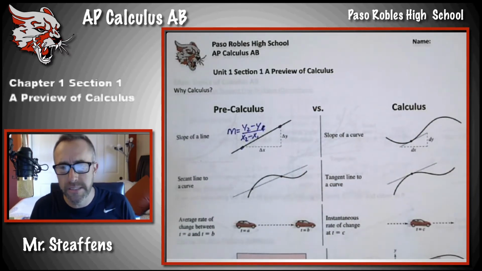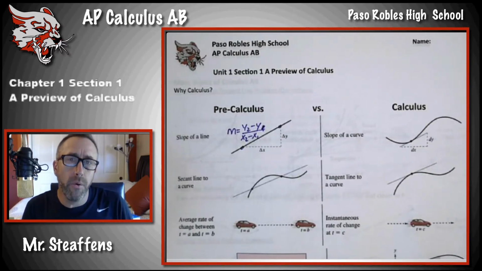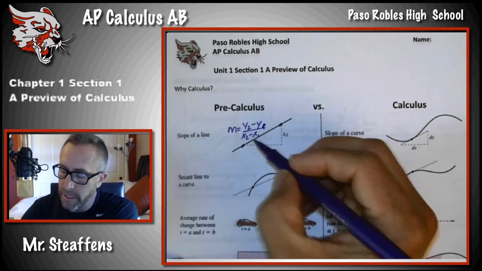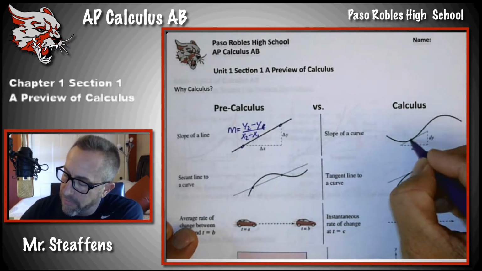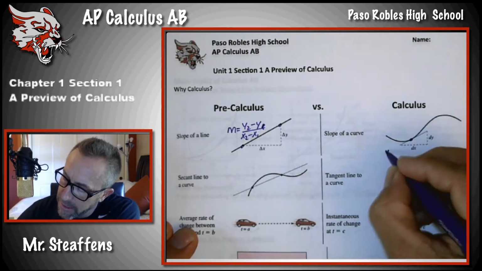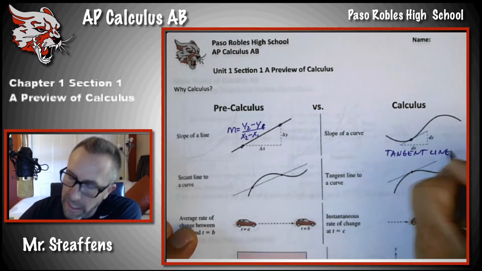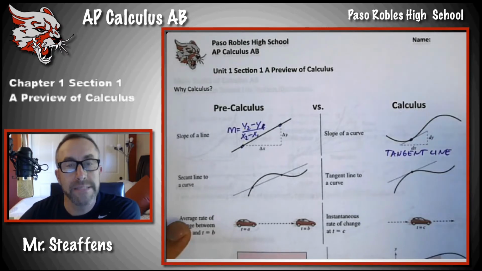In calculus, we're going to be finding the slope of a point. So think about that concept. Our slope formula requires 2 points, but in calculus, we're going to actually find the slope of something called the tangent line, and the tangent line only has 1 value. So that makes it complicated.